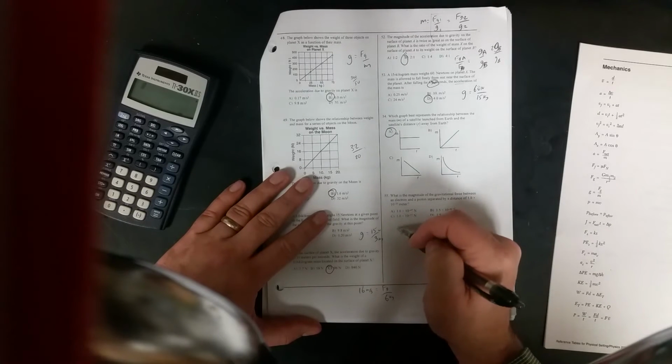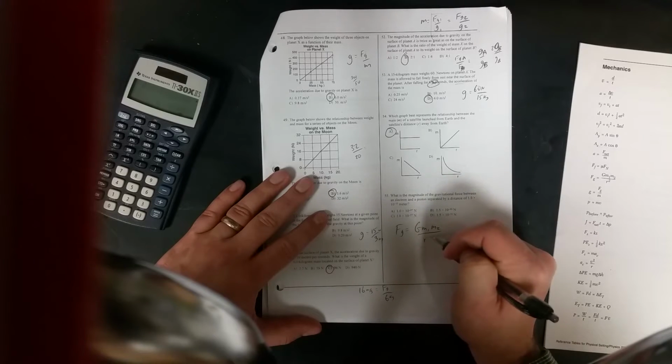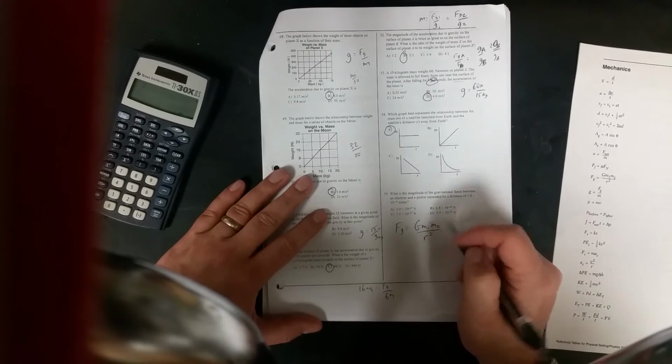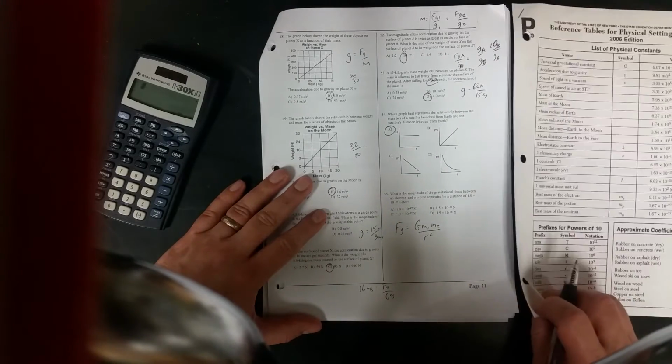Okay, definitely a tricky problem. F sub G equals G m1 m2 over r squared. And I know you guys will probably love doing this equation, and you're going to love it even less once you see the values we need to put in.